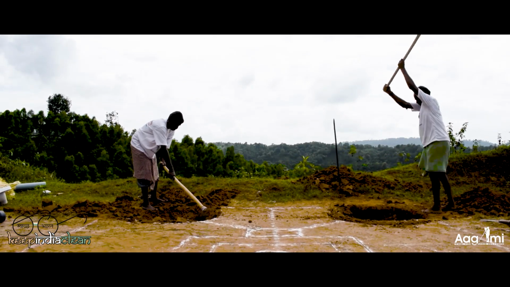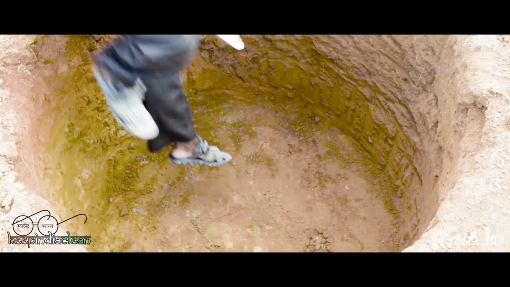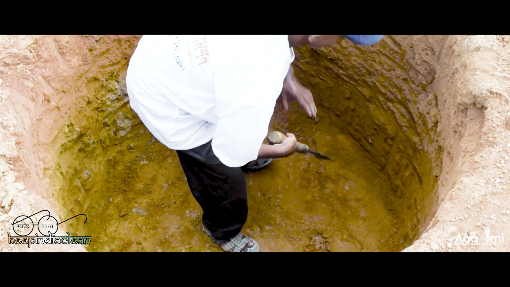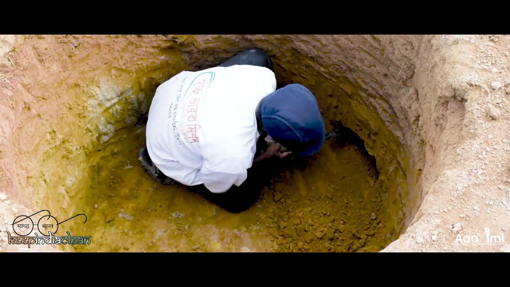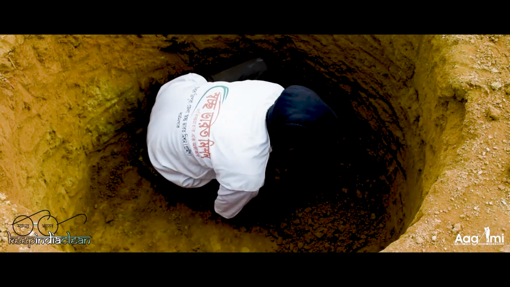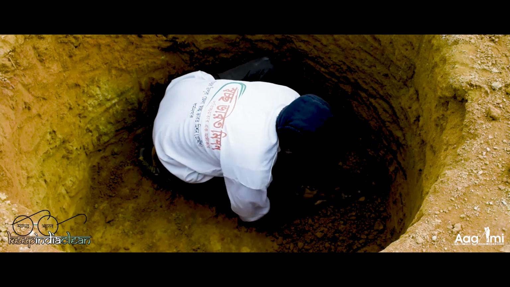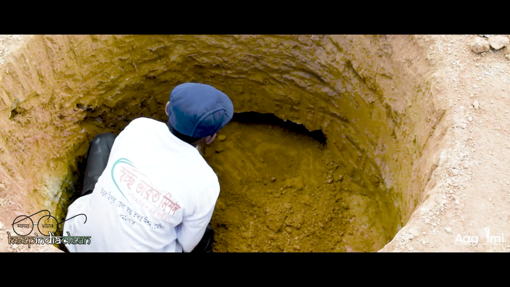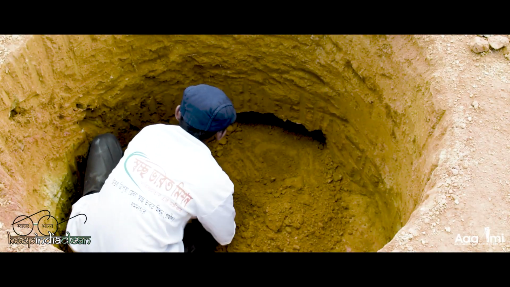After digging the pit, we have to get down into the pit itself and we have to take out all loose earth clearly. Now we have to cut a ring-shaped drain at the bottom of the wall with a height of 3 to 4 inch.